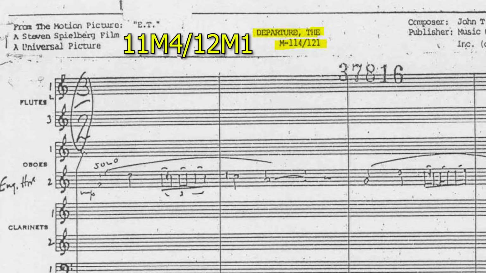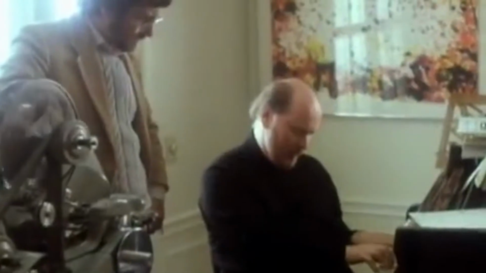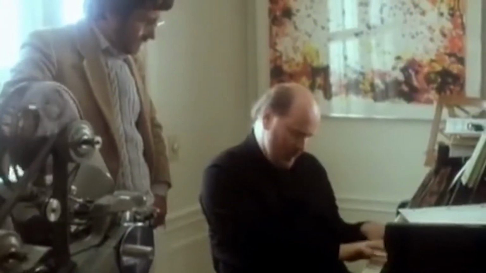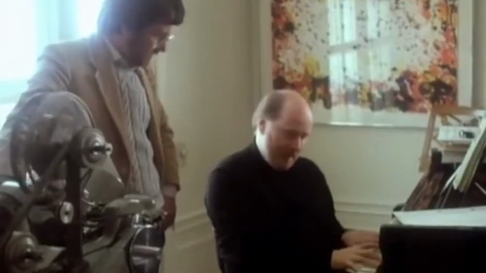This information tells us that these cues were all part of the 11th reel and the beginning of the 12th. This movie being 2 hours long, Williams obviously scored it using 10-minute reels, so reel 11 would arrive around 1 hour and 40 minutes of film.